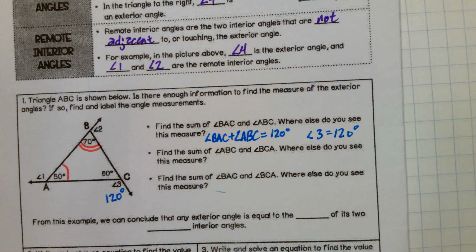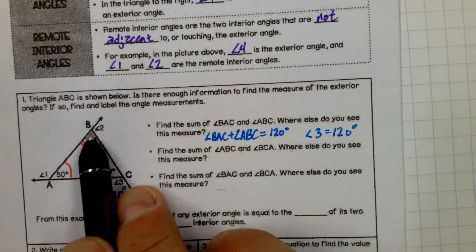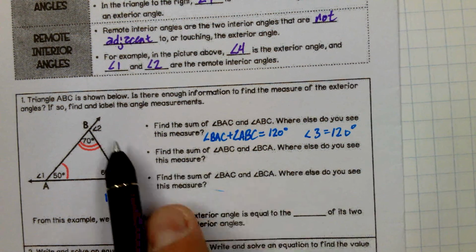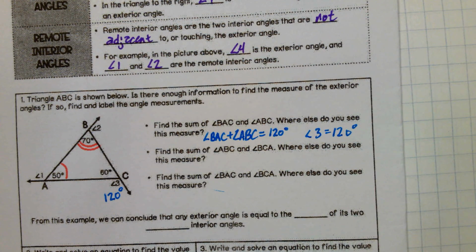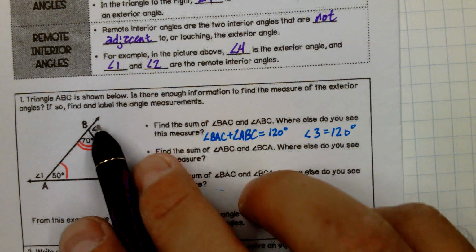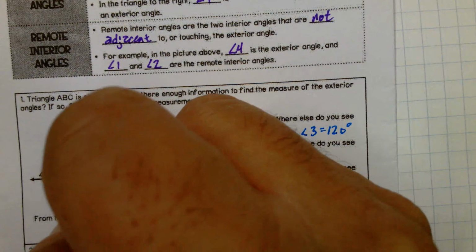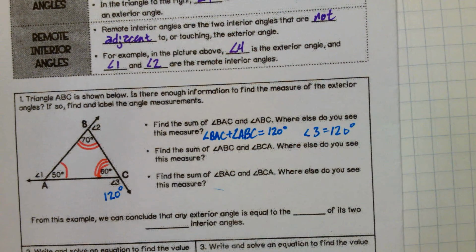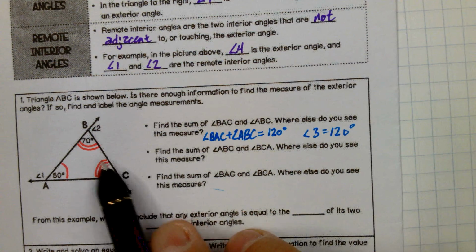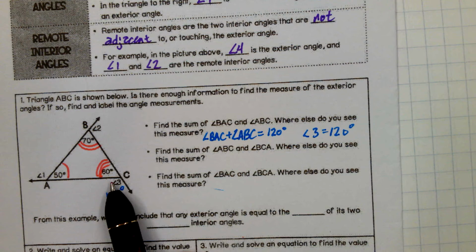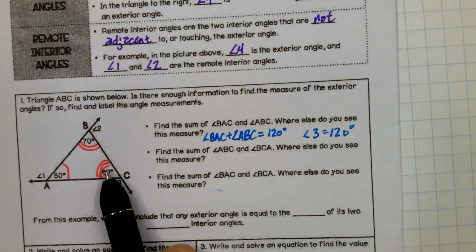Okay, let's try another one. Find the sum of angle ABC. So we know ABC, it's 70. And angle BCA. Let's find BCA. Angle BCA, it's 60. I'll put 3 little loops around this guy. So 70 and 60, that's what, 130, right?